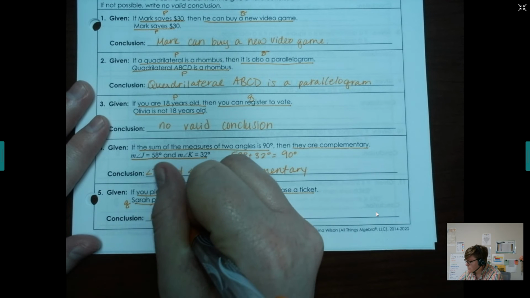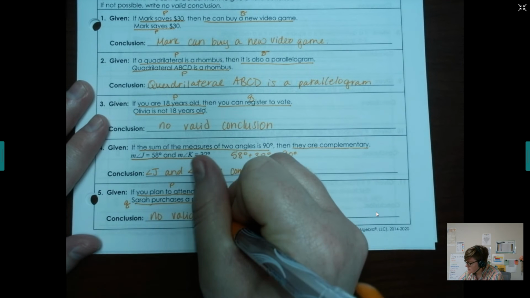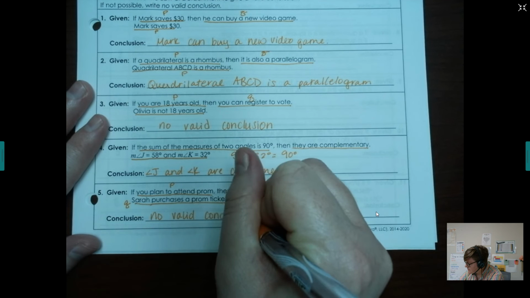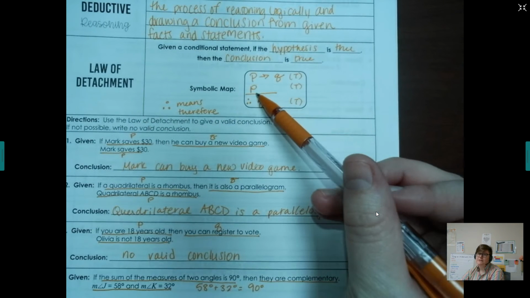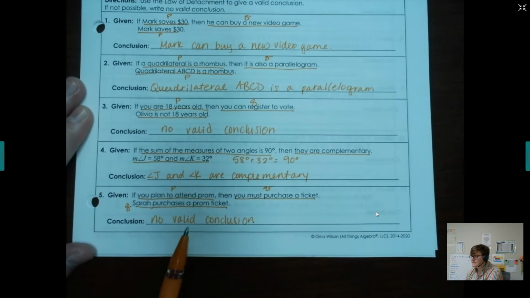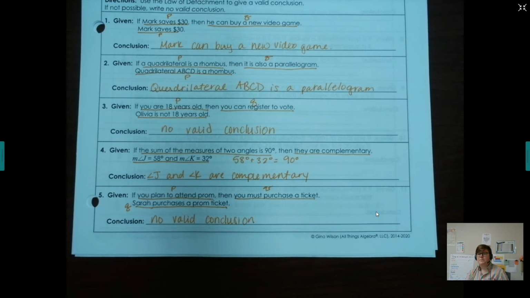We have no valid conclusion here. So for the law of detachment, it only works if your given is that P happened, not that Q happened. So if it gives you something from Q, that doesn't tell you enough. Right, so hopefully that makes sense.